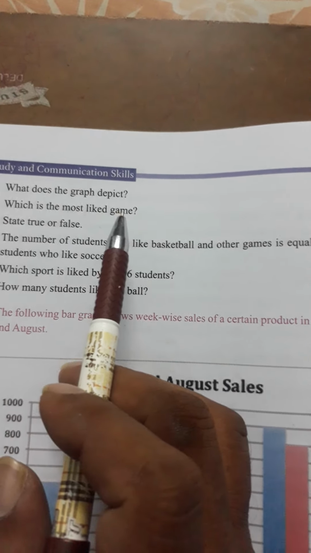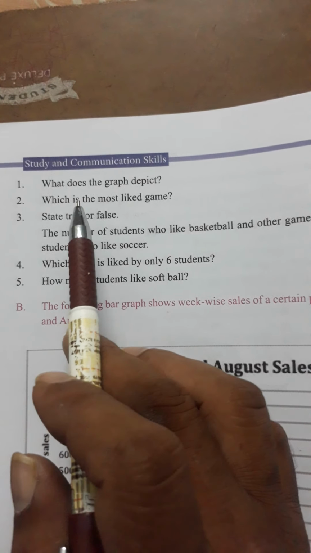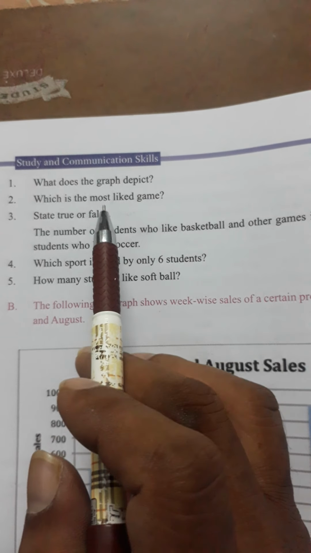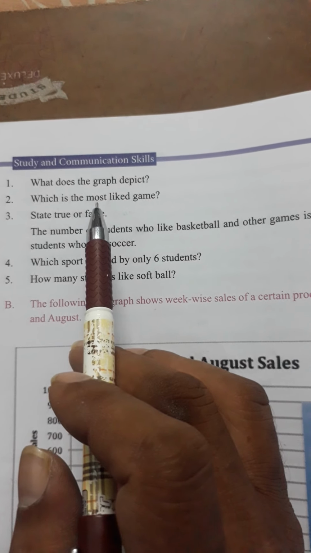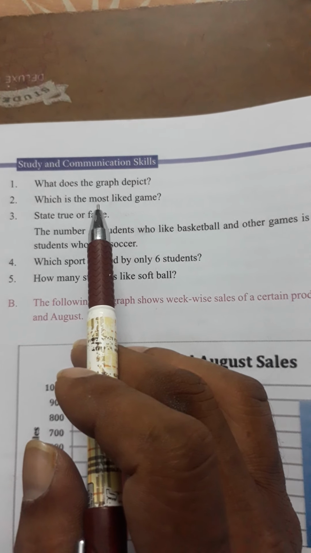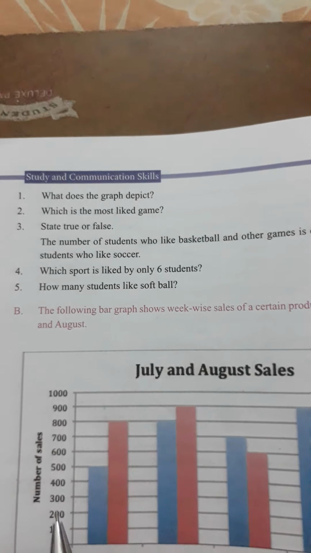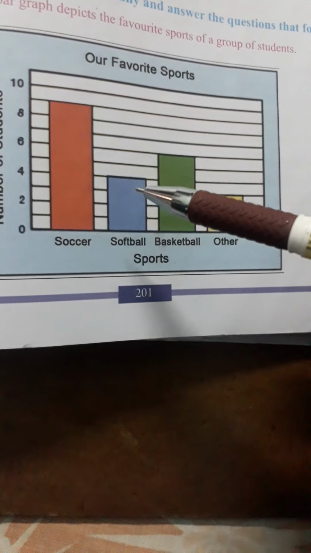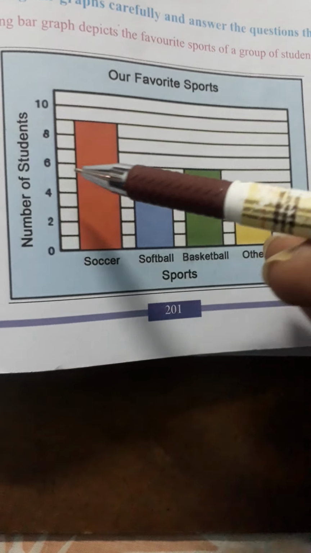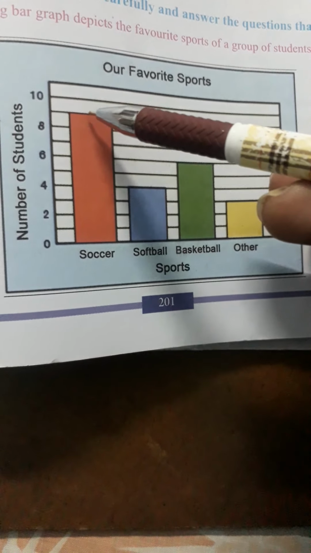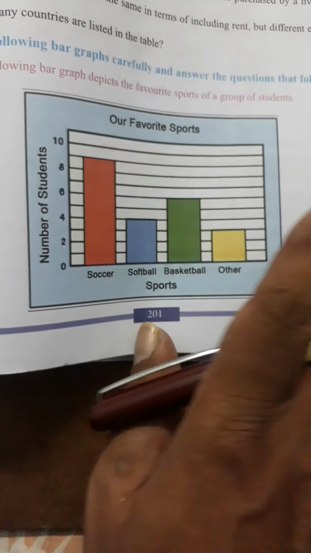Now, second question. Which is the most liked game? Most means the favorite, the highest number of students liked which game? According to the figures, 9, 6, 4 and 2. So the answer here is soccer. In brackets you write 9. Second question: soccer, in brackets 9.